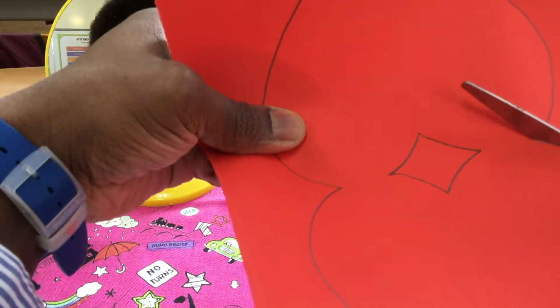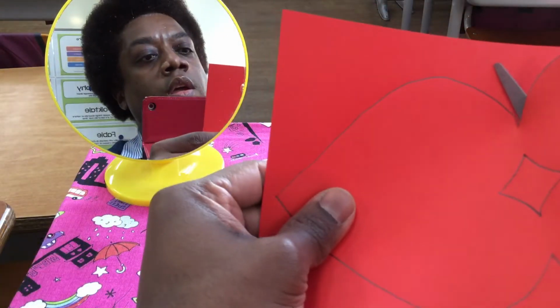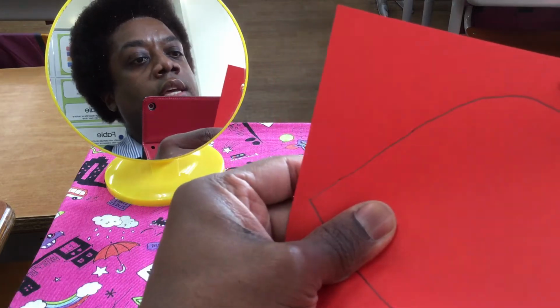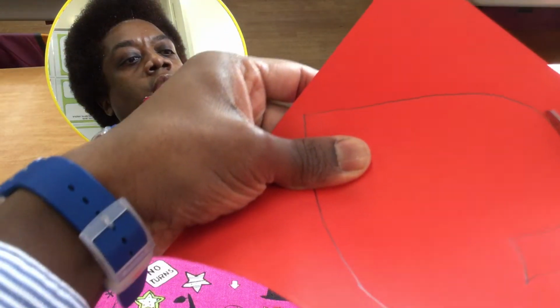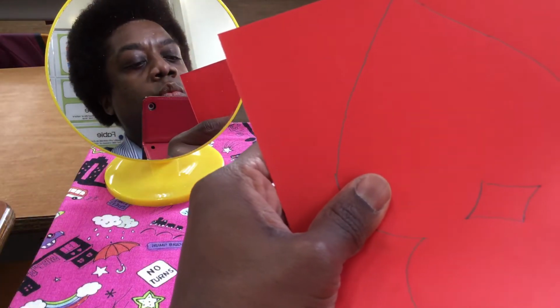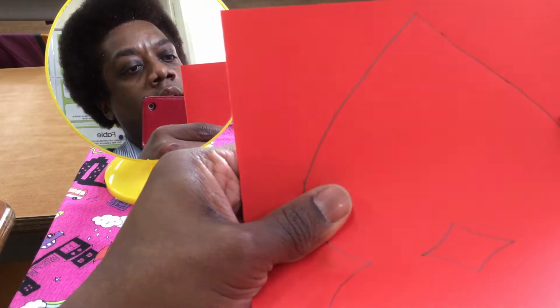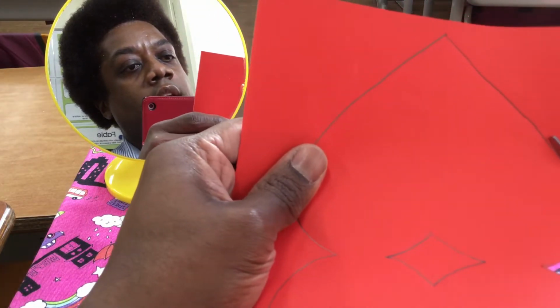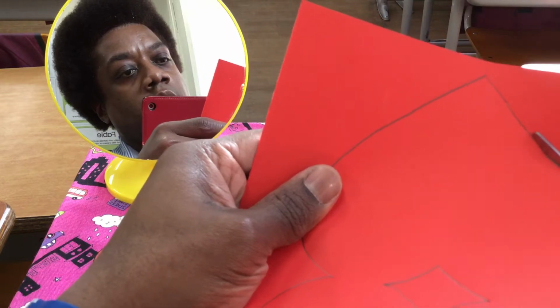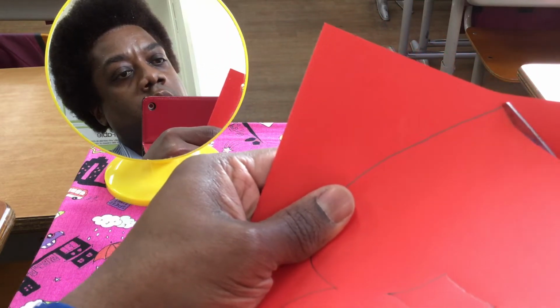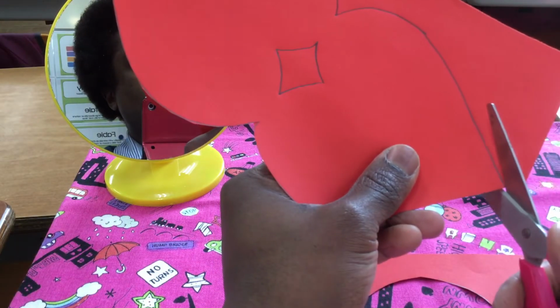And don't worry if your cutting is not perfect. You just want to do the best that you can. Okay, so there's one part.